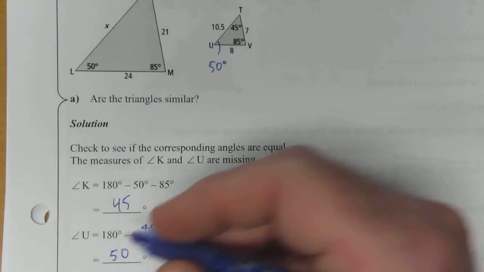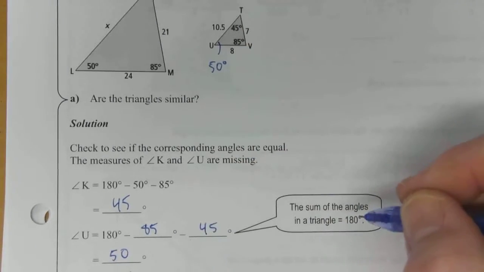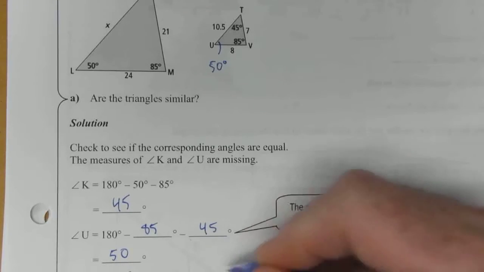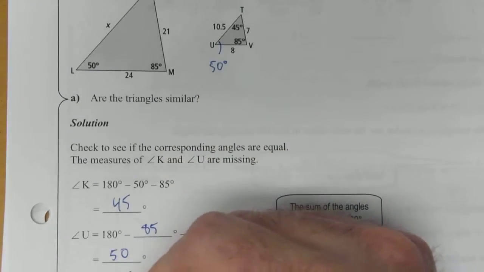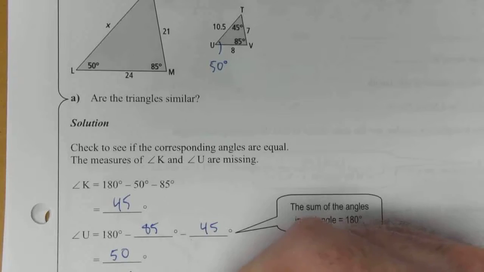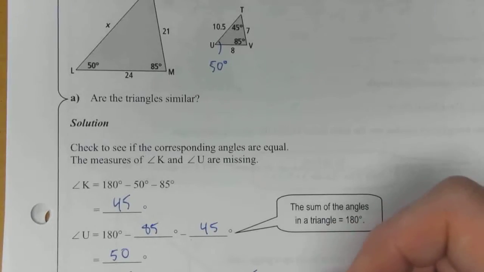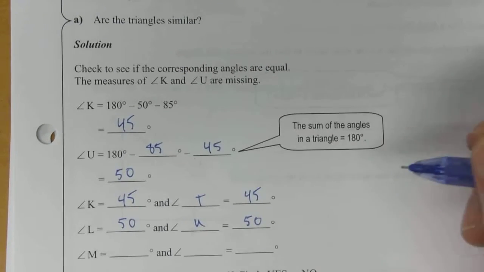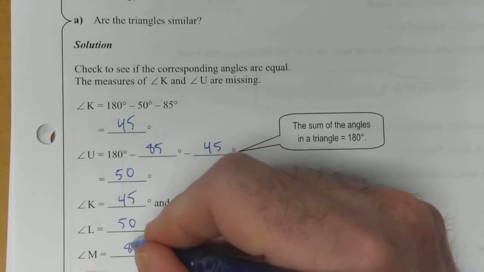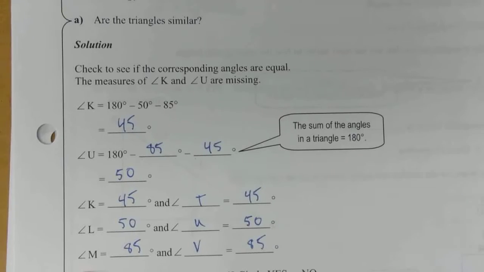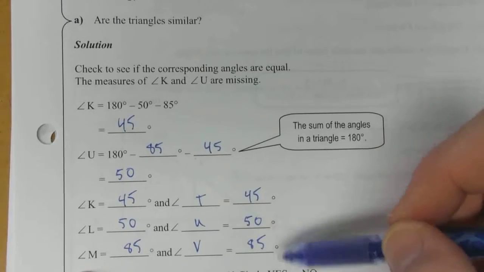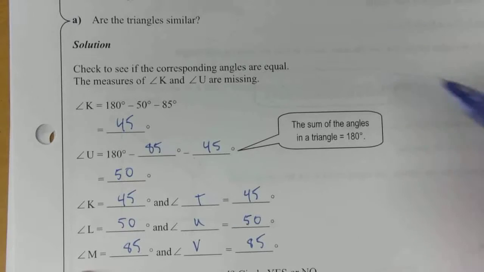So angle K was 45. And angle T is 45. So far that corresponds. Angle L was 50. And angle U was 50 as well. And then angle M was 85 degrees, as was angle V. So all of our angles have a corresponding angle between the two triangles.